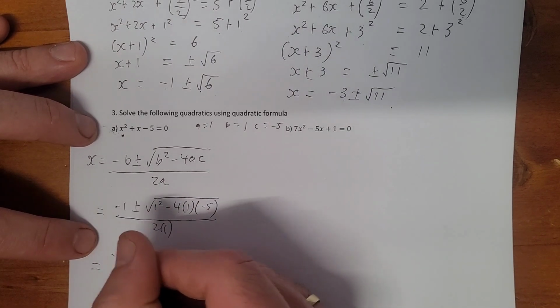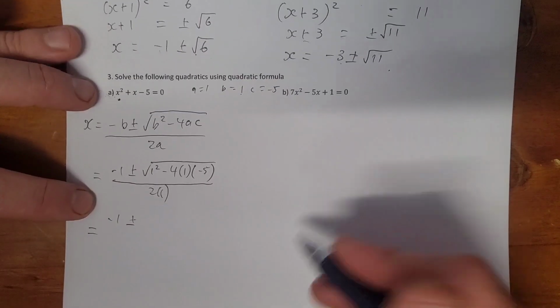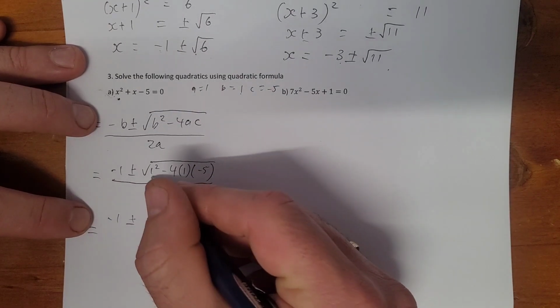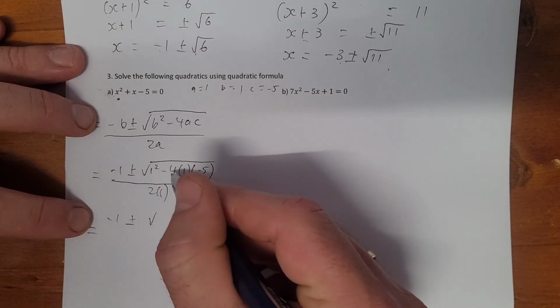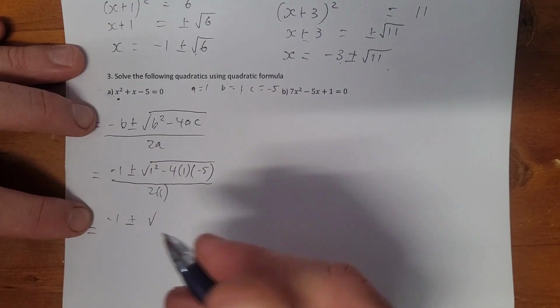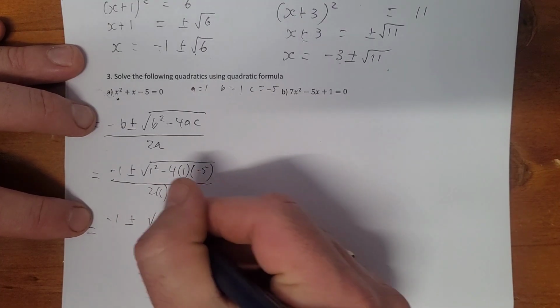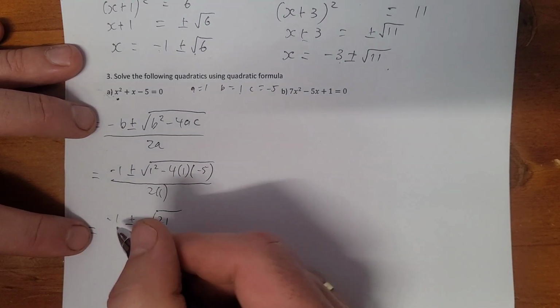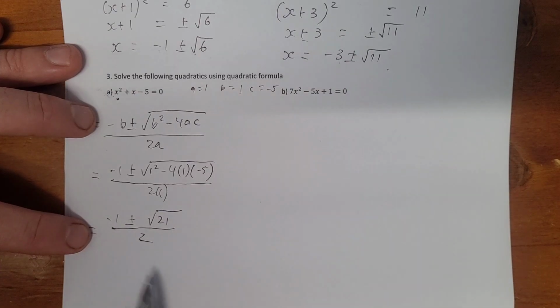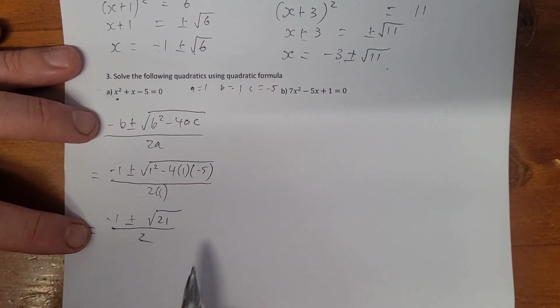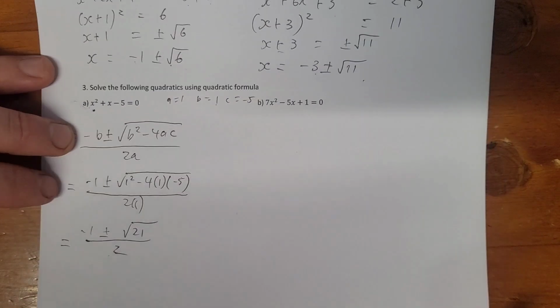Okay, so we'll have minus 1 plus or minus the square root of 1 take away minus 20, so it becomes 1 plus 20, that becomes 21. All right, and that's all on top of 2. And that's as simple as we can take that. We'll accept full marks at that stage.